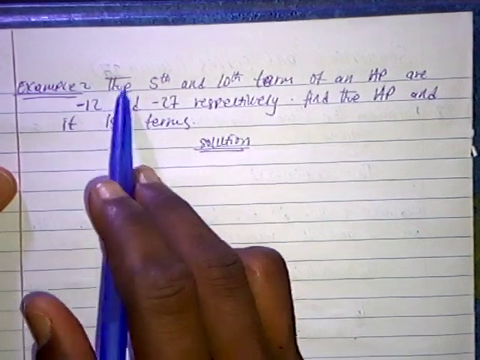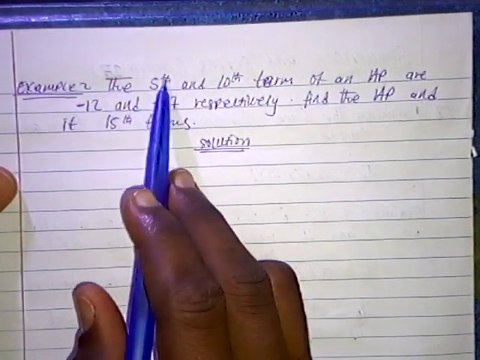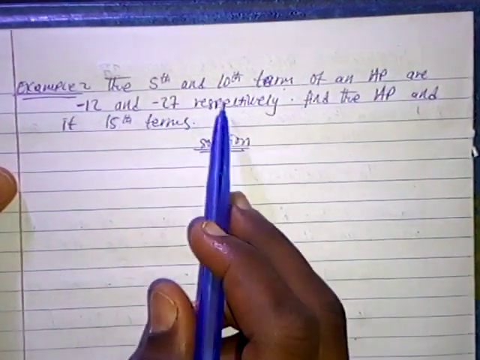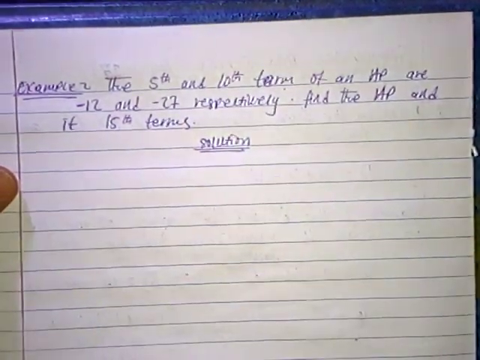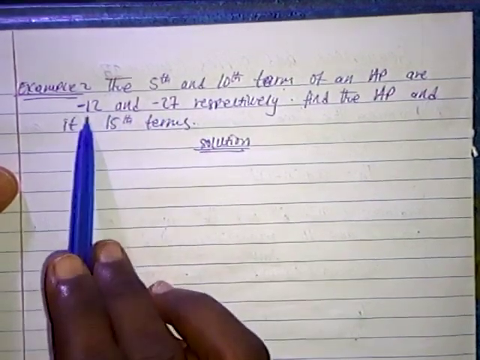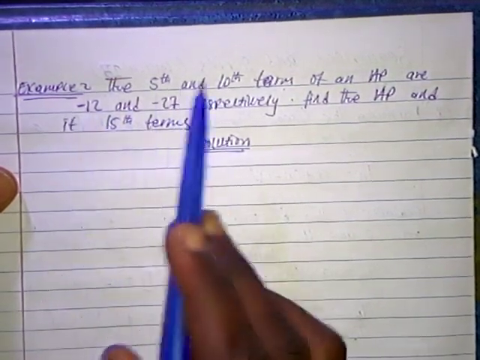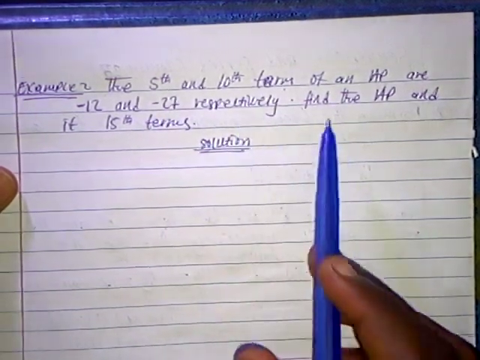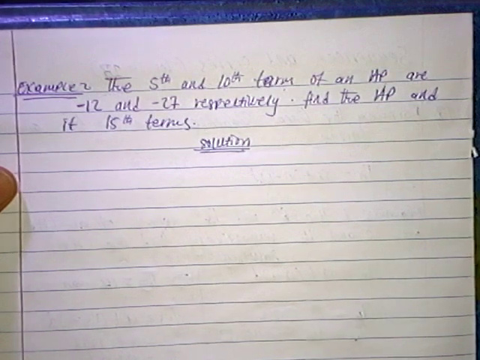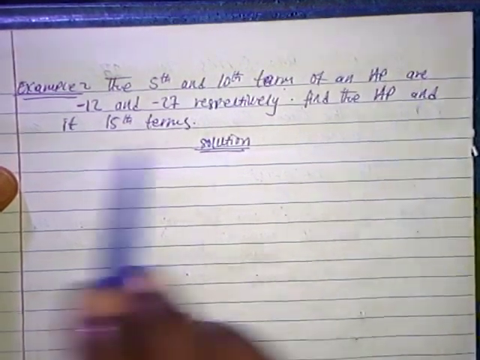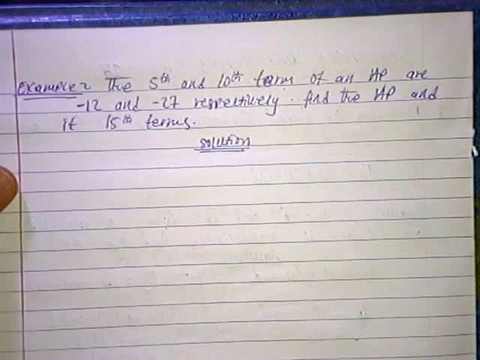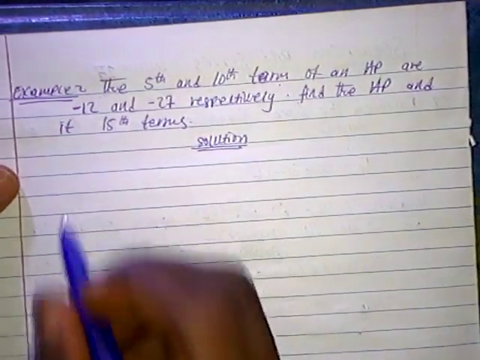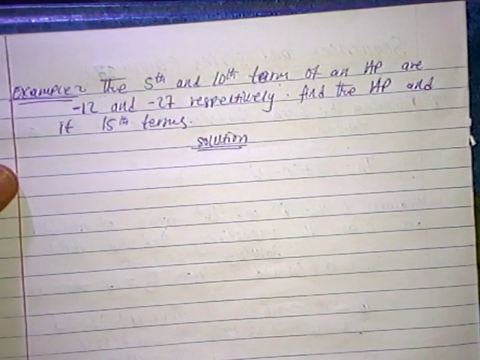First, the question says, the 5th term and the 10th term of an AP are minus 12 and minus 27 respectively. That means as the terms come, that's how you are going to give what they are equal to. The 5th term must be minus 12, the 10th term must be minus 27. That's what respectively means. Find the AP. You see, find the AP. In other words, find the sequence, and its 15th term. So find the 15th term of the sequence that you'll be finding. Right? Now we proceed. It's the same thing we did, that's what we are going to do.